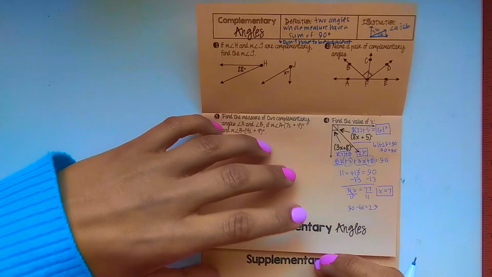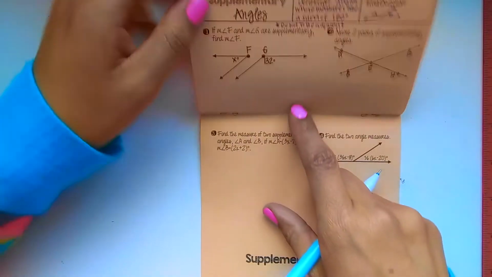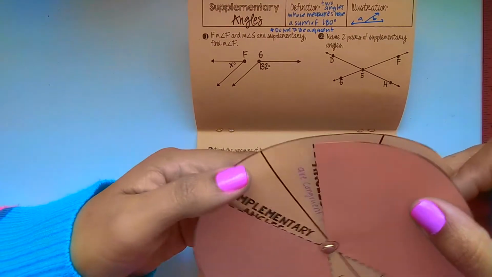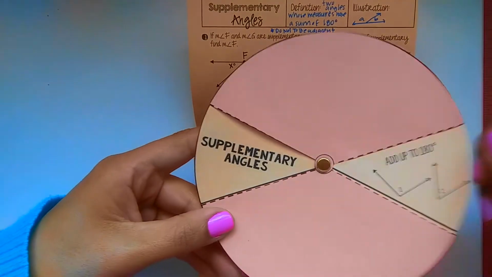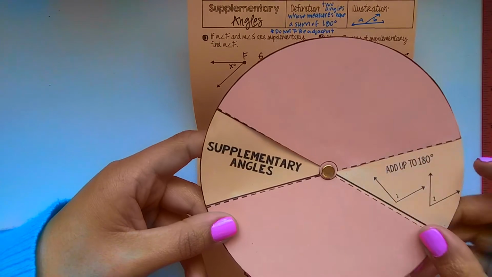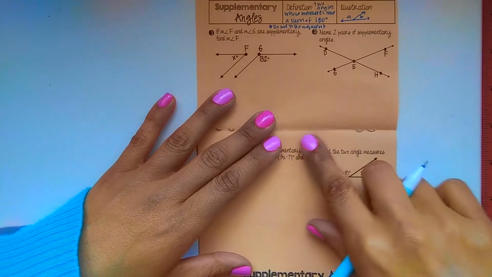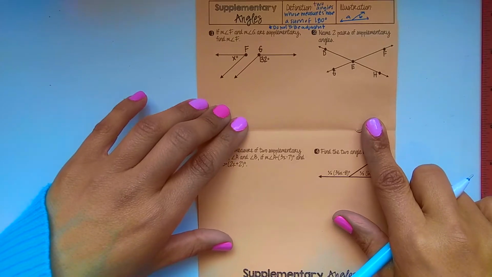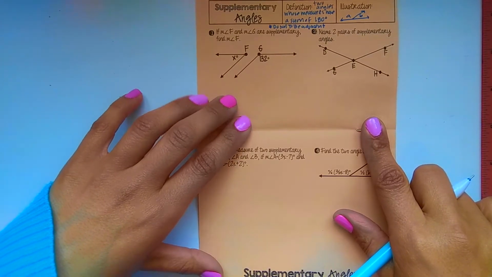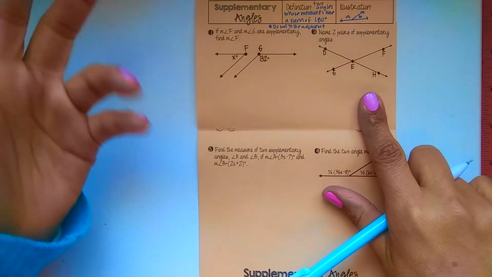Okay, let's go to supplementary angles. So our wheel says that supplementary angles add up to 180. Okay, so again, two angles that add up to 180. They do not have to be adjacent, just like complementary. They just have to add up to 180. So I'm going to give you on this one a pair, and then you're going to give me the other pair.